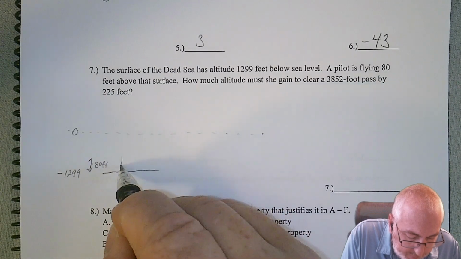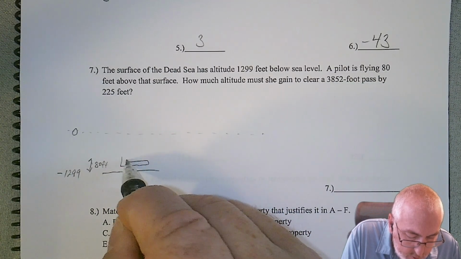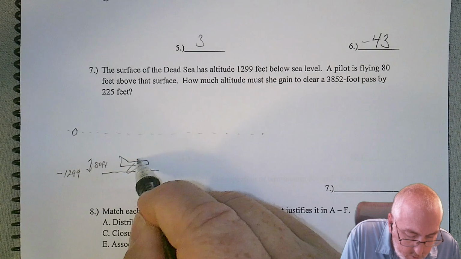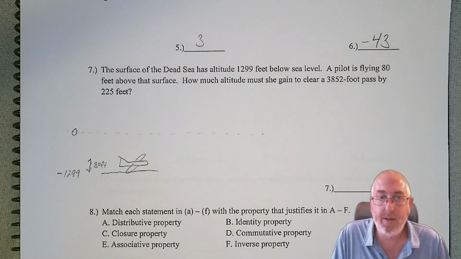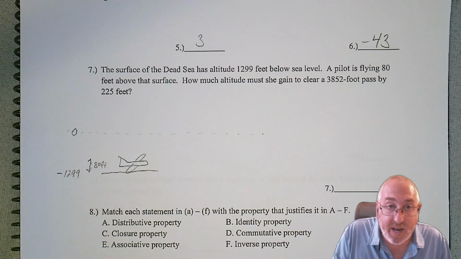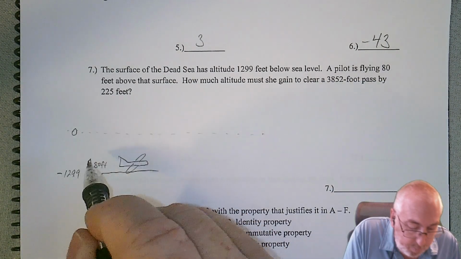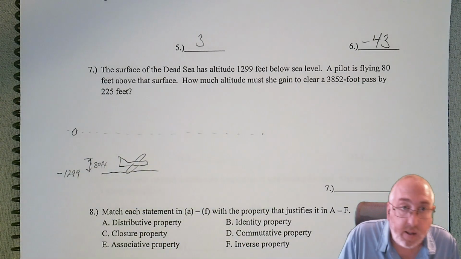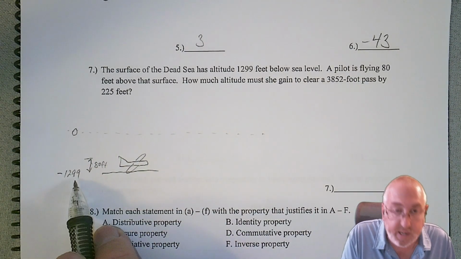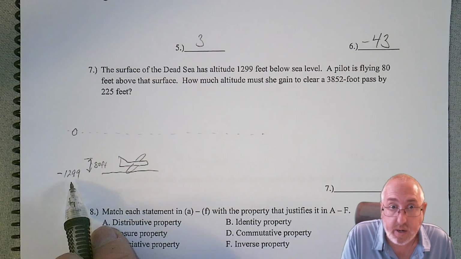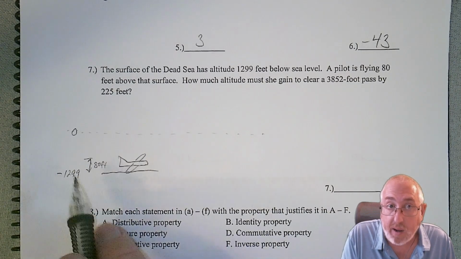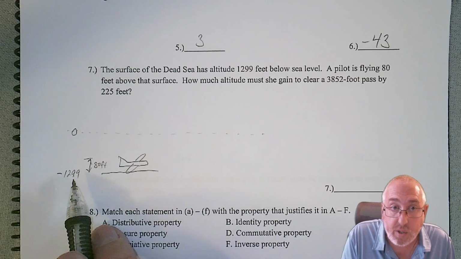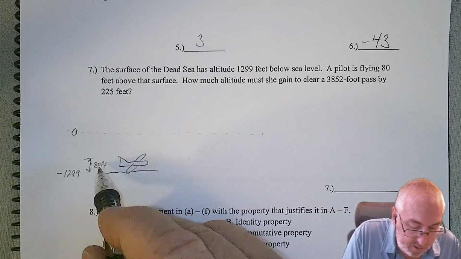And then we have our plane. There's our plane. So our plane is flying 80 feet above that. So the first question is where exactly is the height? If we know that 1299 below is here, what's 80 feet above that? You're getting closer to 0, so we should make this number smaller. It's still going to be negative though.